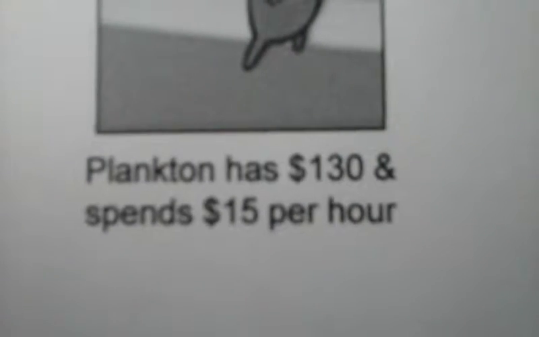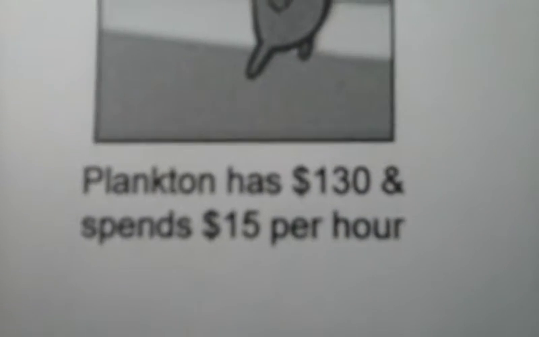So his friend Gary is in the Shipwreck Arcade. He has $300 and he spends it $45 per hour. Plankton is in the Glug Glug Water Park. He has $130 and spends $15 per hour. And Patrick Star is at the Blue Whale Funhouse and he has $100 and spends $8 per hour.